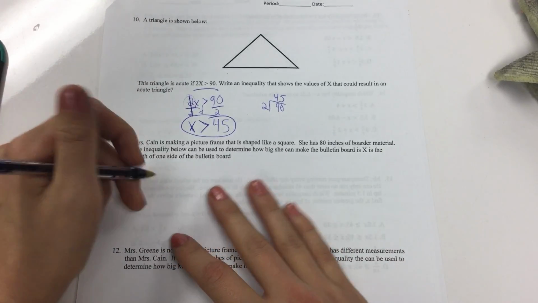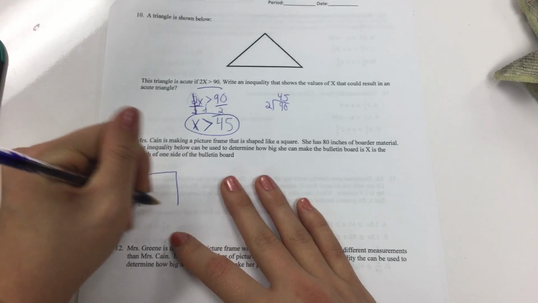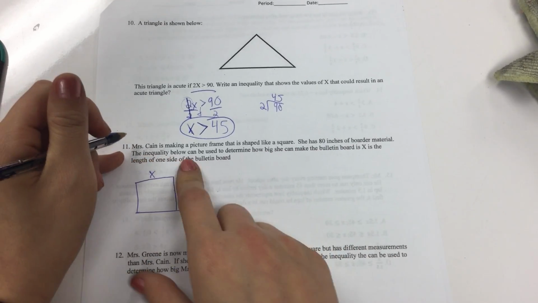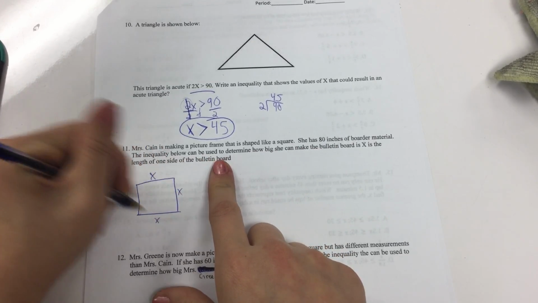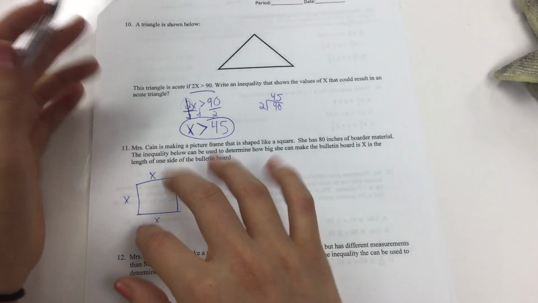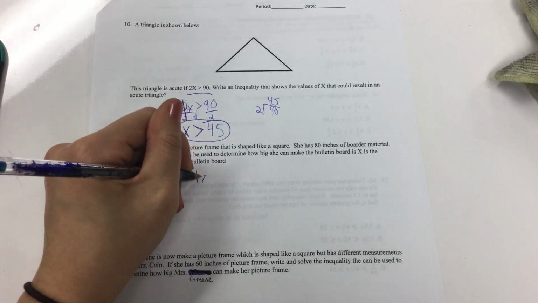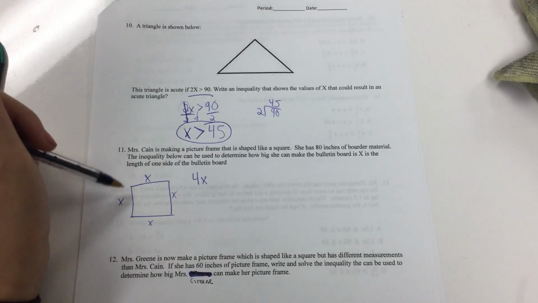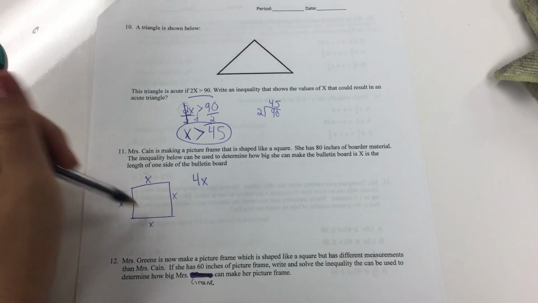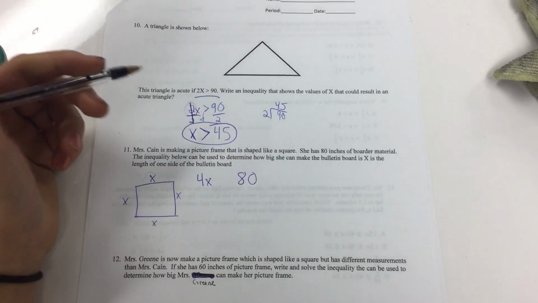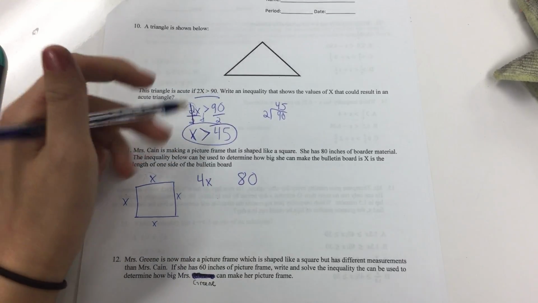Let's look at this one. Ms. Kane is making a picture frame that's shaped like a square. So I know that if x is one side of the bulletin board, I can just have a little square with x's all over it. So I know that the perimeter, the whole length, should be 4x, because one of these is x and there's 4 of them. I also know that I have 80 to deal with. And so here's what I need to think about, okay?